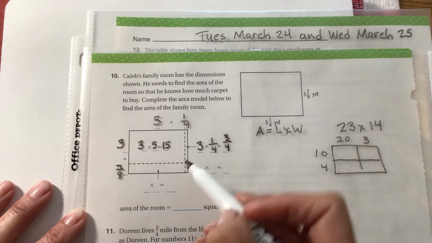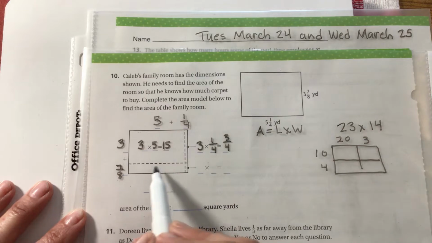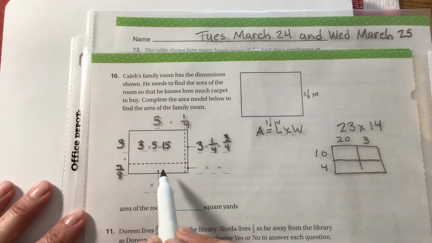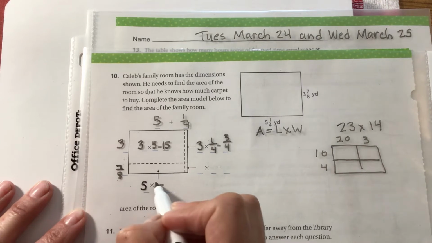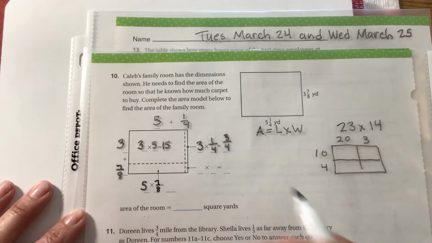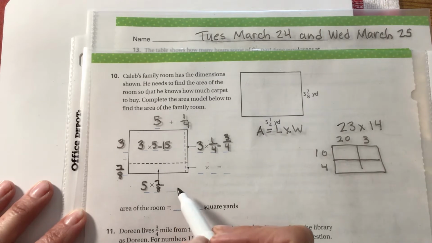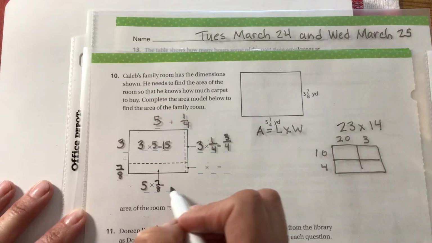This one right here, how am I going to get whatever dimension this is? That's going to be 5 times 7/8, or 7/8 times 5, either way. And that's pretty simple to do too. So doing that, and you may have to do some scratch work off to the side, it's going to be 35/8, but then I'm going to change that to 4 3/8.